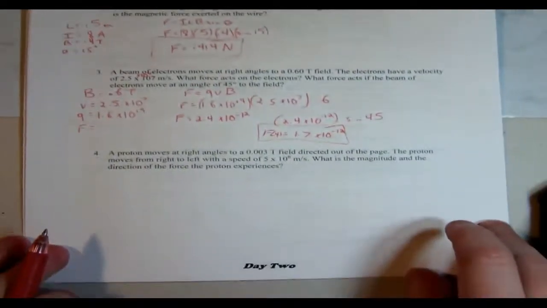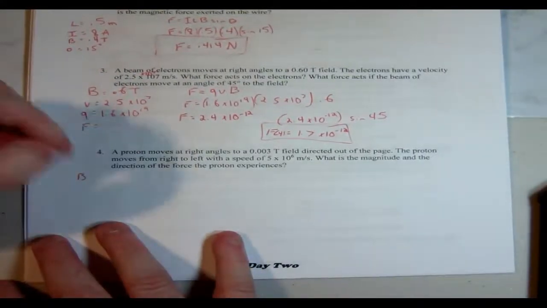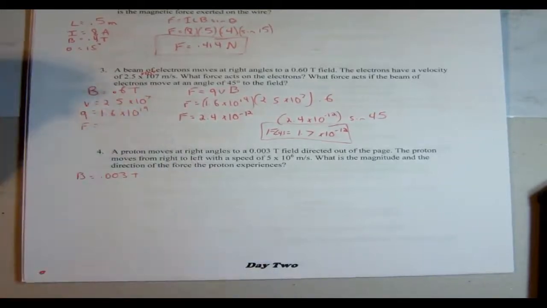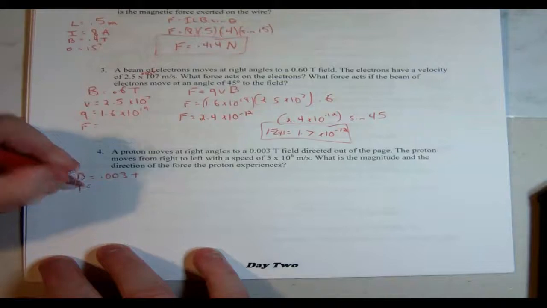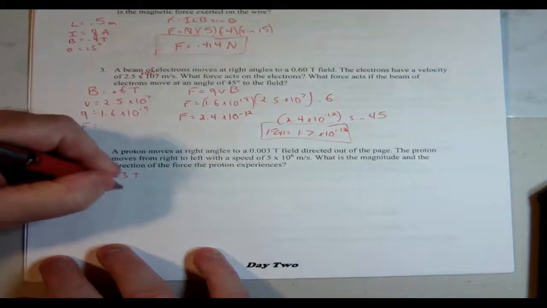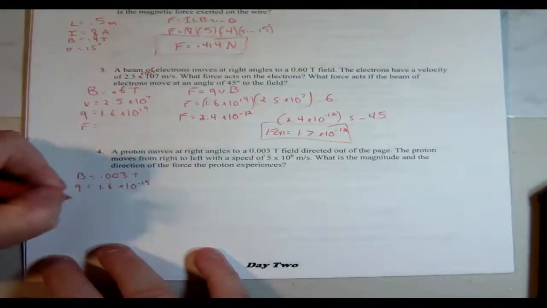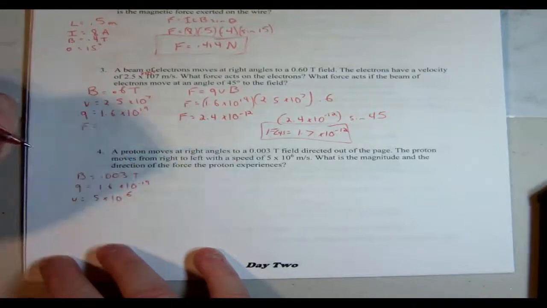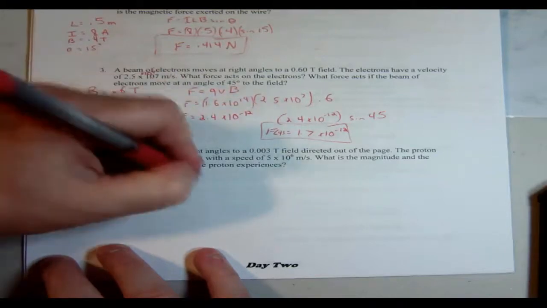Let's do number 4. Same deal. I'm going to skip the beginning stuff. So we have our field, B, which is 0.003 Teslas. We have our proton, so our charge, Q, is 1.6 times 10 to the minus 19. And we have our velocity, 5 times 10 to the 6. And we want the magnitude and the direction of the force. Force is F, right? So, same formula.